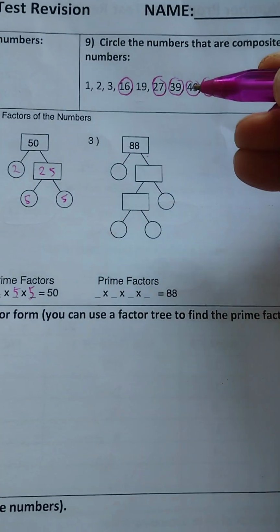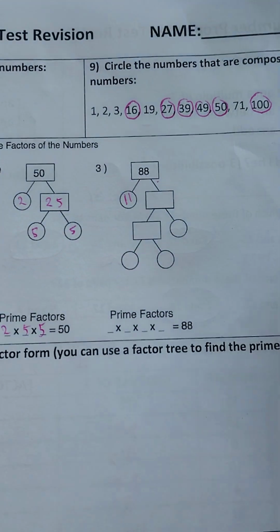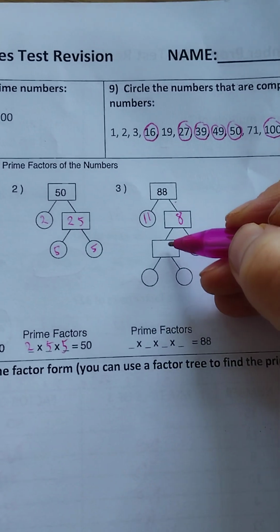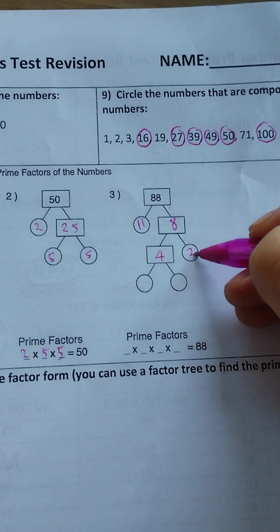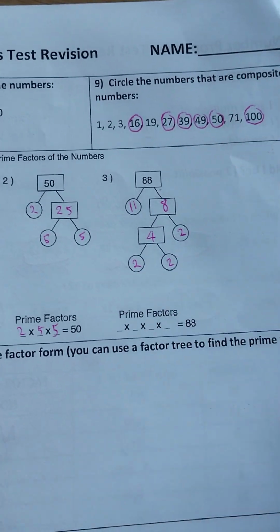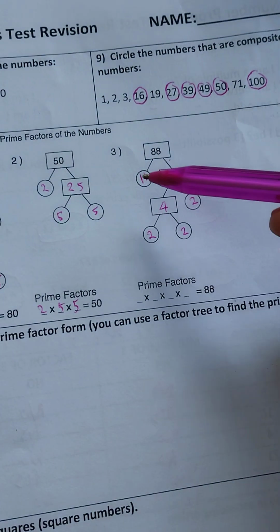Here, 88. When I think of my timetables, I know a prime number is 11. So 11 times 8 is 88. And then I can break down 8 further. I'll put 4 here and 2 there. 4 times 2 is 8. And 2 is a prime number. And I'm left with 2 times 2 to give me 4. So my prime numbers, I have 2, 2, 2, and 11.